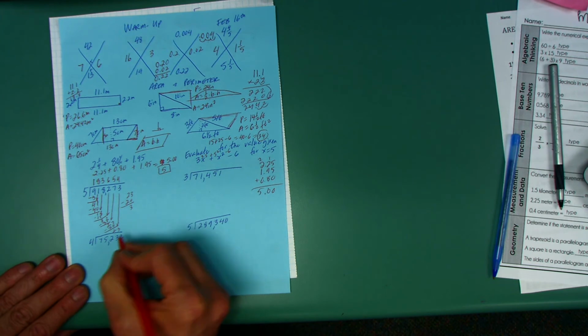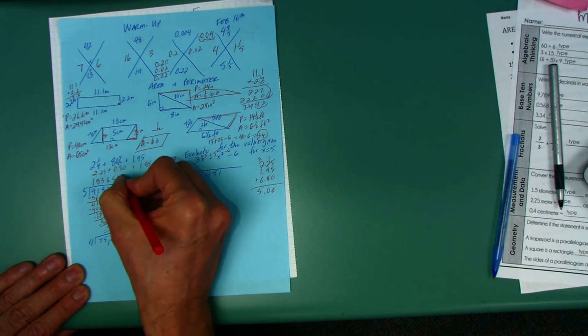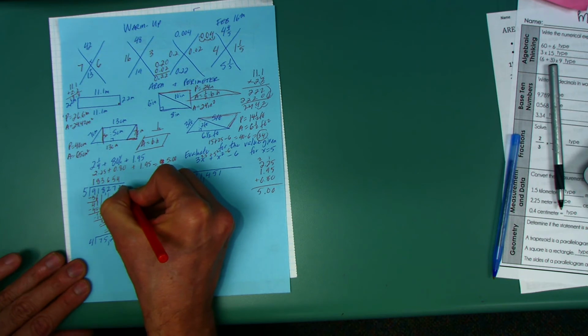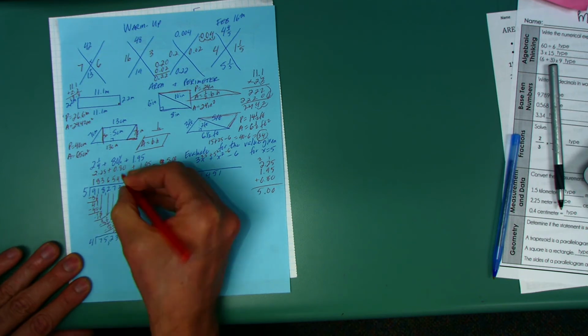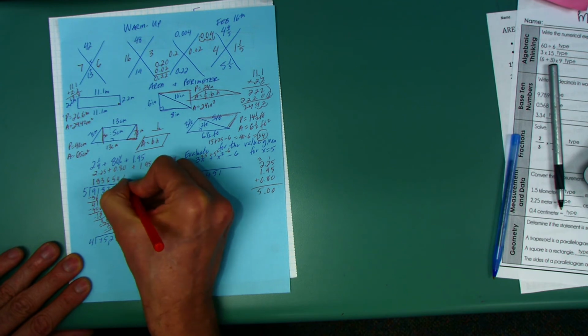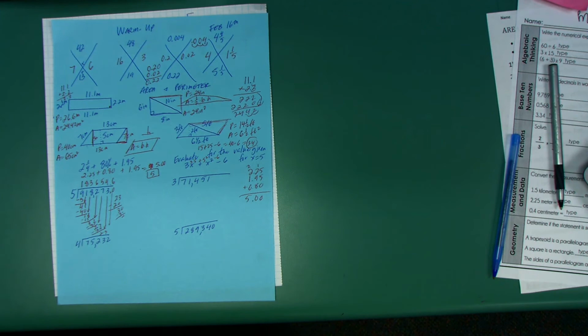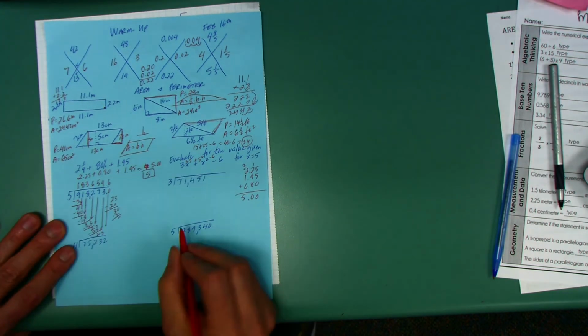All right. Now, I can take that 3 and put it up here and have it be a remainder, but I can also add a decimal, add a 0, and bring it down. So now I have 30, and that's going to go in 6 times. Sorry, I ran out of room on this one. I should have given myself more room. But that is your answer, right?